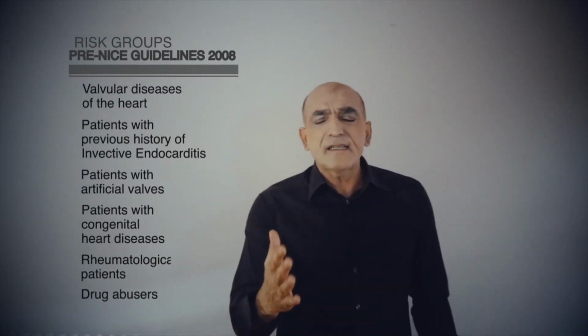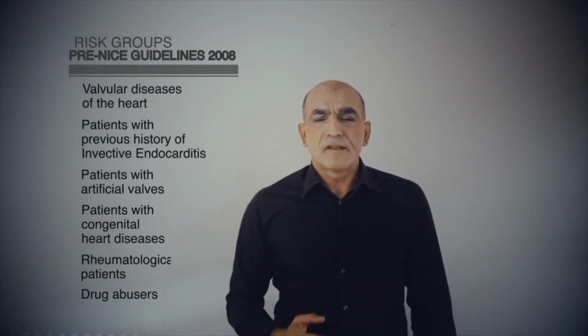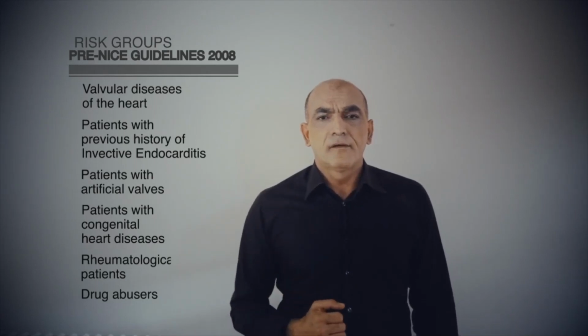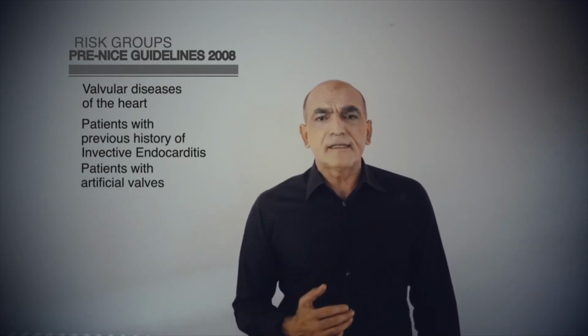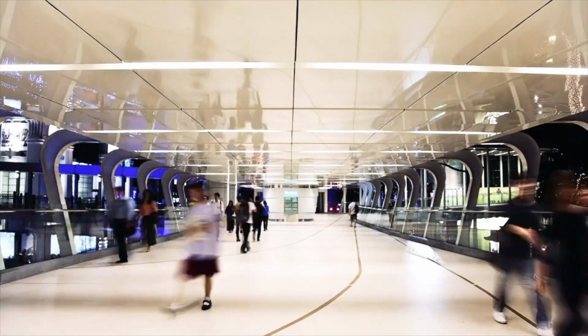Now the NICE guidelines came along. The Department of Health instructed the National Institute of Clinical Excellence in 2008 to produce a report of who is at specific risk or an increased risk for infective endocarditis. And the NICE report specifically puts down 5 groups of patients.